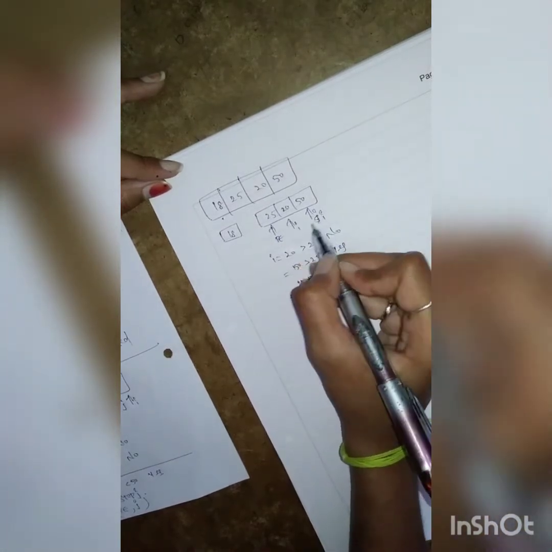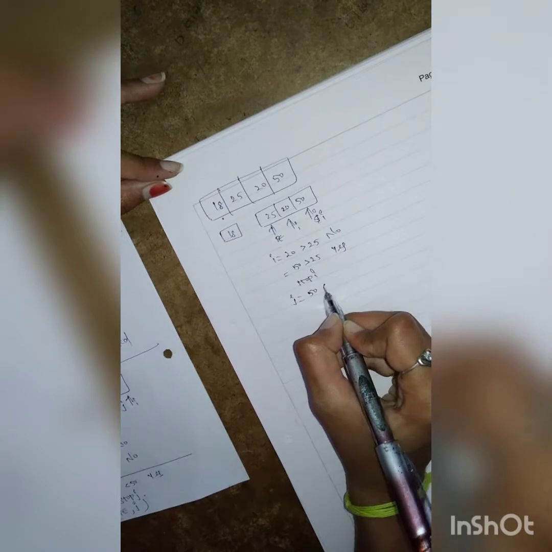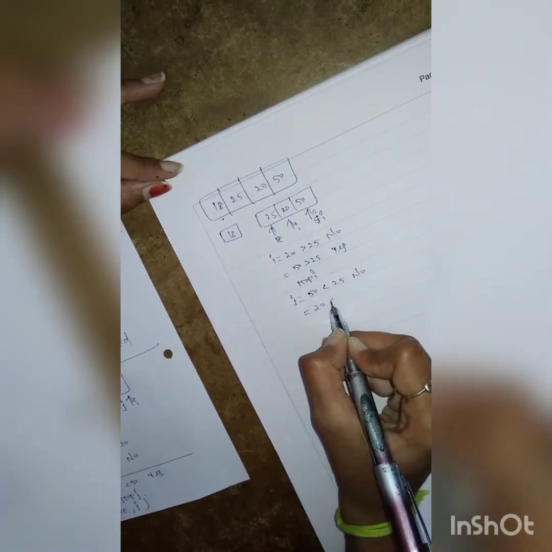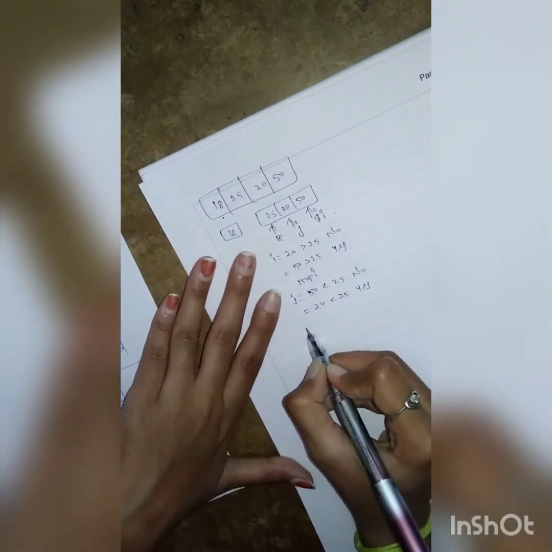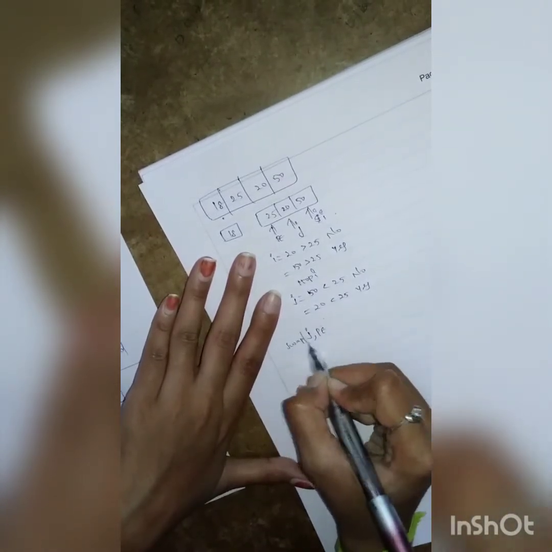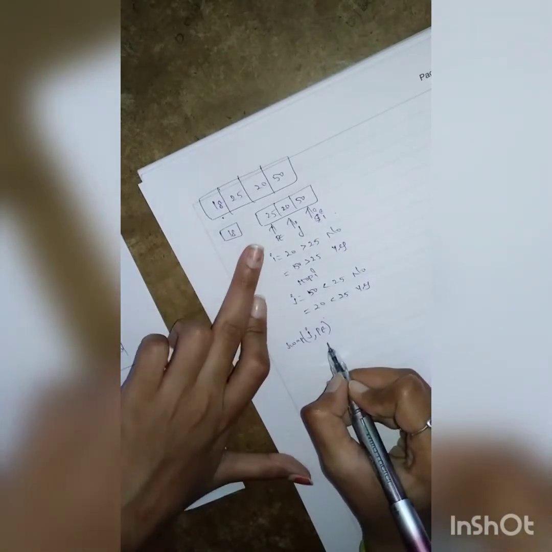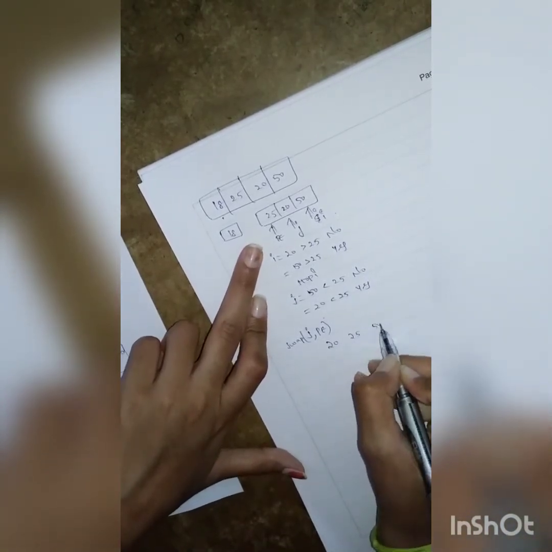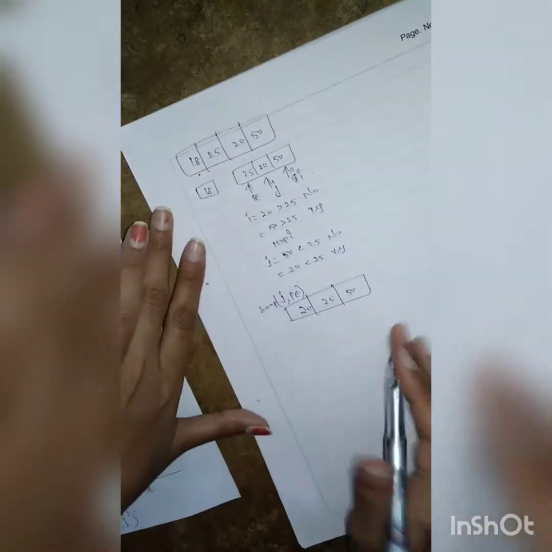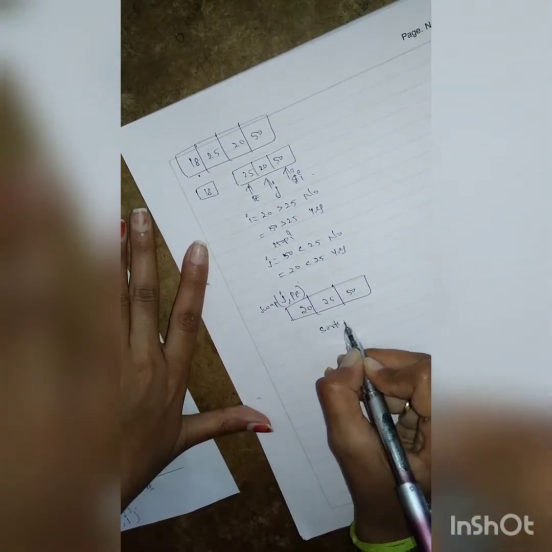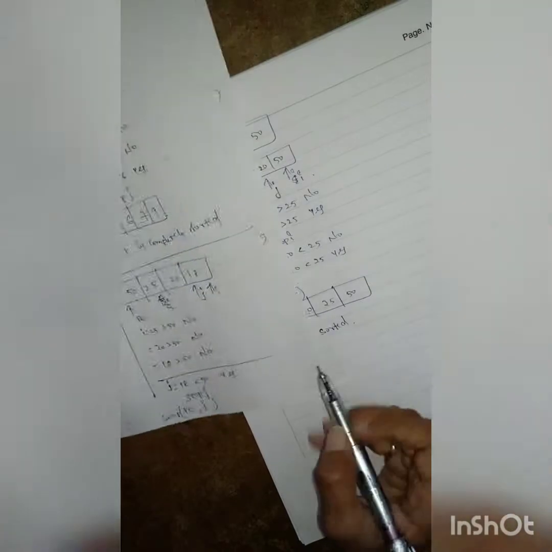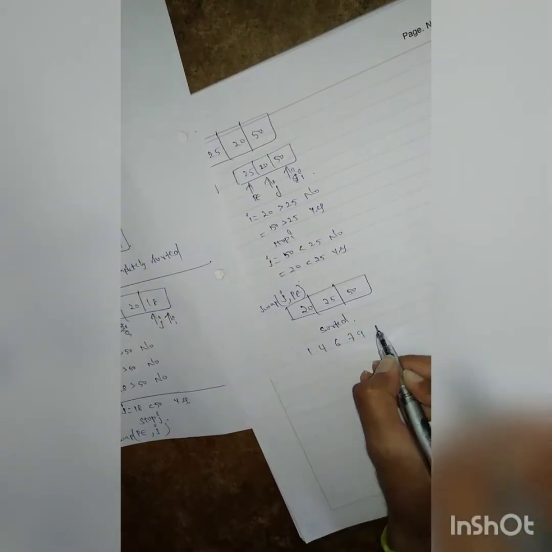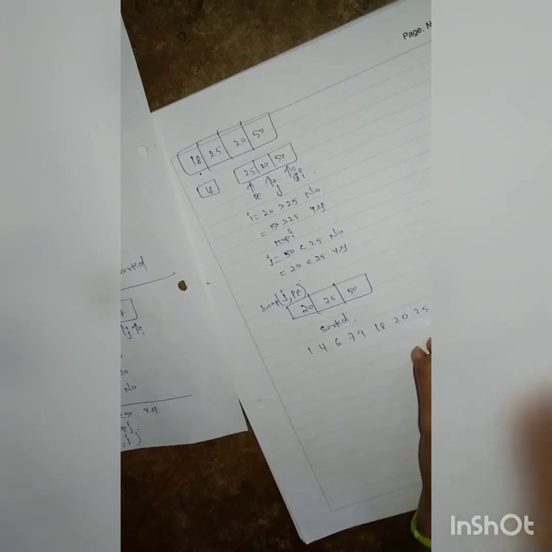So I will be here now. Now J equal to 50 less than 25? No. J equal to 20 less than 25? Yes. Now J is here. So as I crossed J, we need to swap J and pivot element. Now how does it look? 20, 25, 50. Now it is completely sorted. So after clubbing all these things, what do we get? 1, 4, 6, 7, 9, 18, 20, 25, 50.